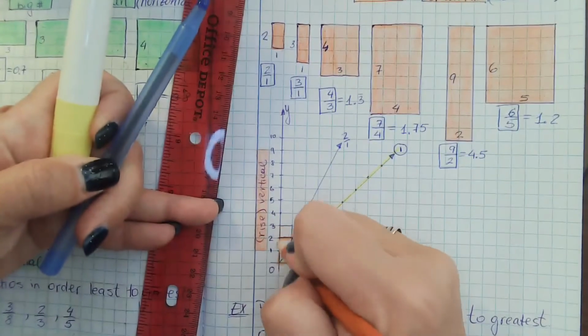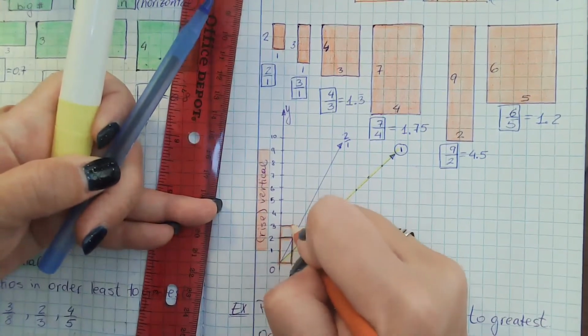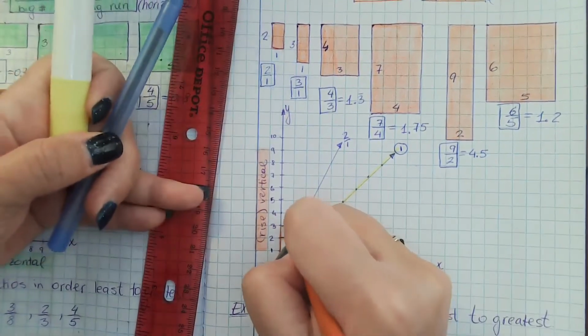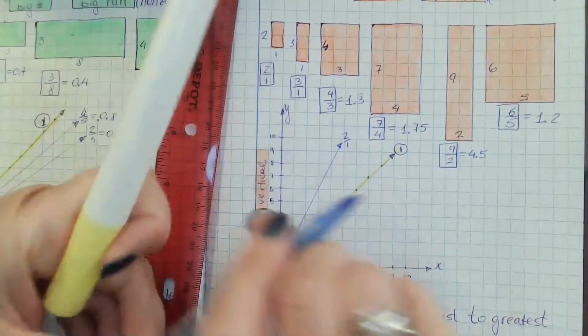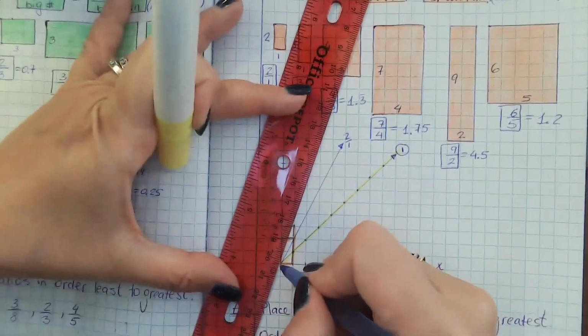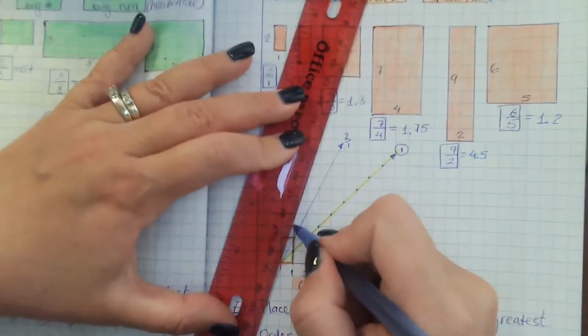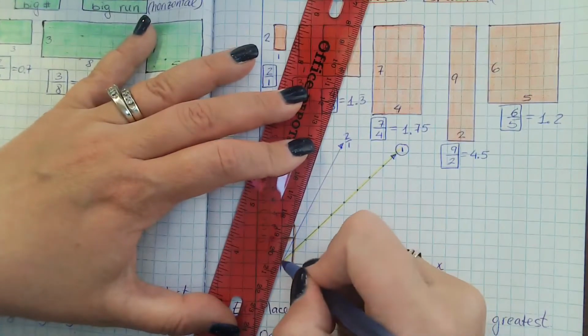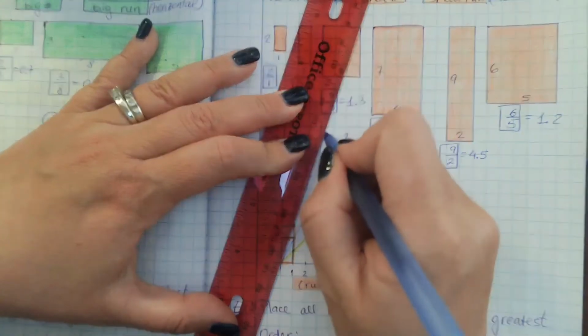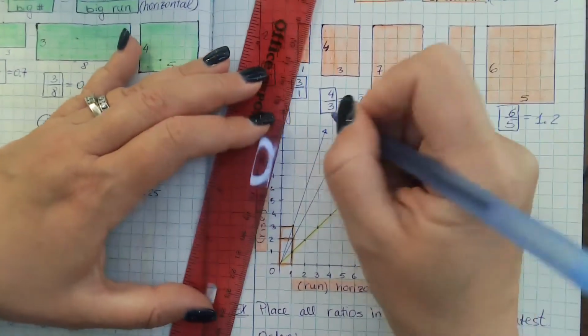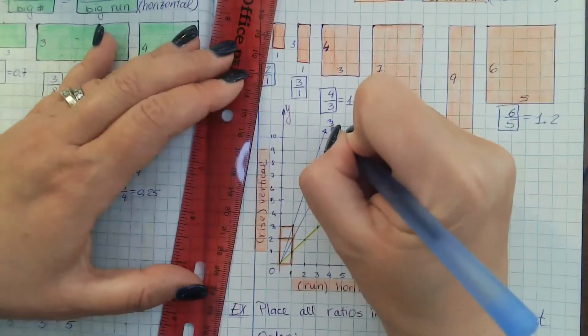Next one was 3 over 1. So 3 is the side measure by 1. And I have this corner right here, so I'm going to place my ruler, connecting the origin, and then going through the diagonal that was the measure for this rectangle, and say that was my 3 over 1.